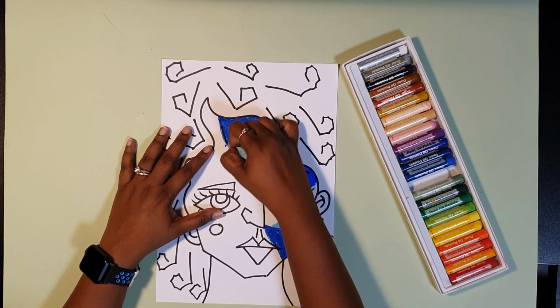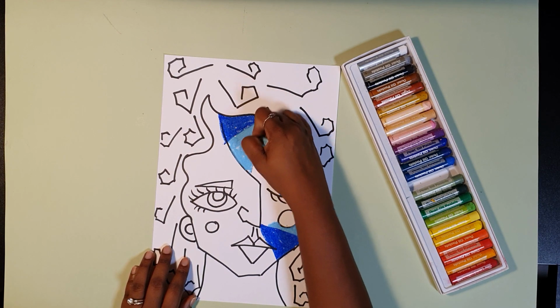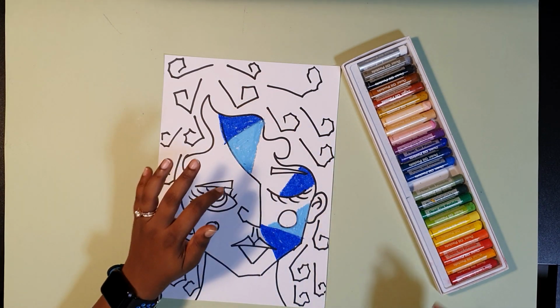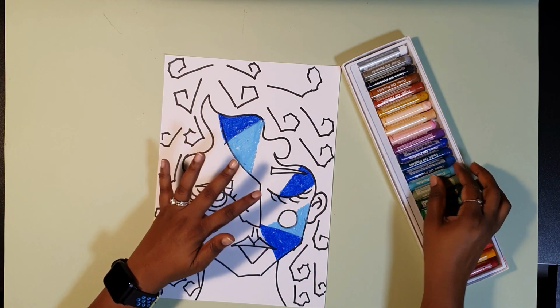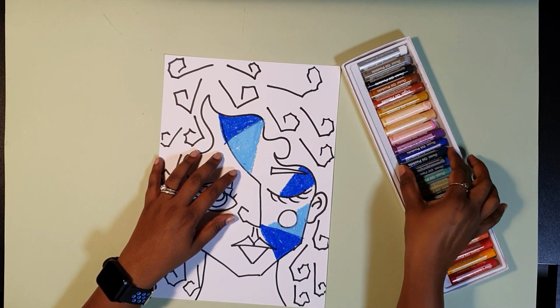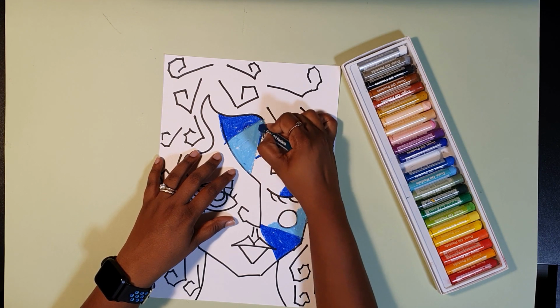You can have some circular shapes like this. You see my cheeks? That's really fine. One or two is fine. But most of it, keep it angular. So I'm trying to use a lot of triangles. So I'm going to use a little bit of this blue. This is a really nice blue.